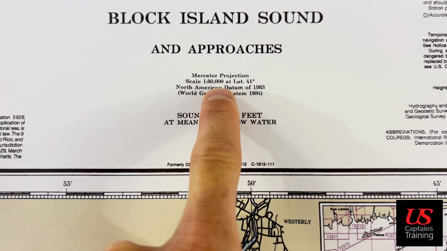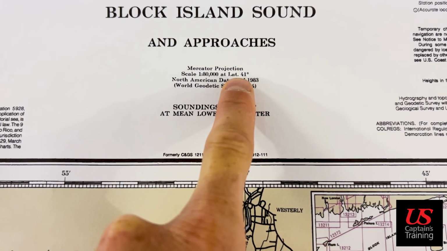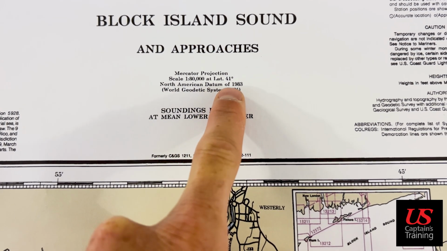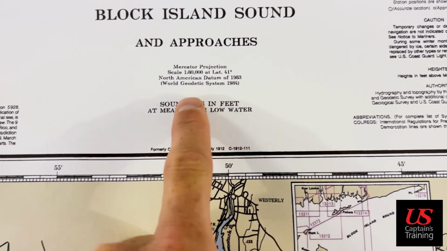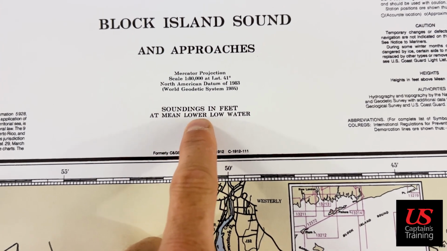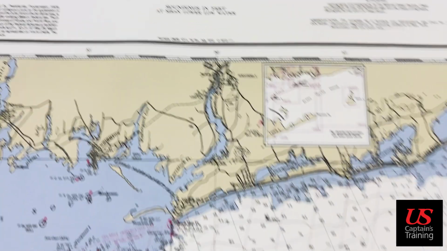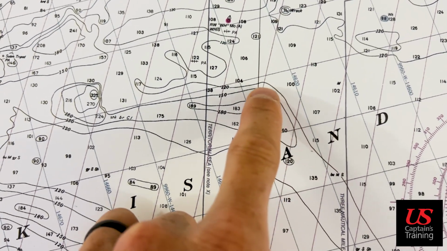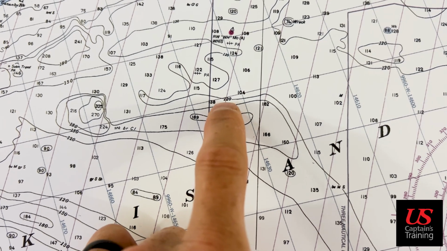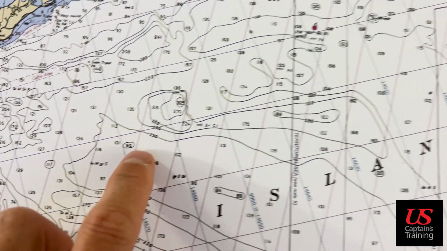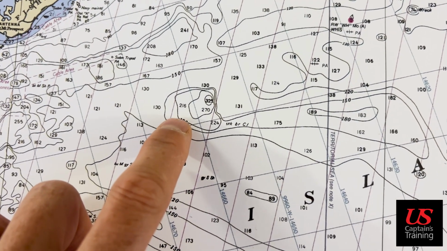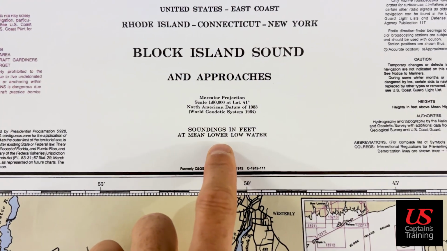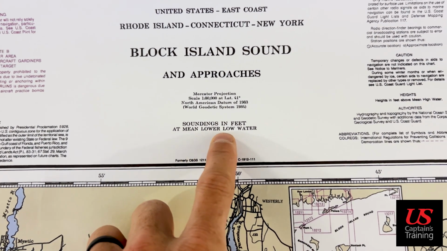Mercator Projection, scale 1 to 80,000, and it gives the latitude for that scale, latitude 41. North American Datum of 1983, World Geodetic System 1984. Soundings in feet at mean lower low water. So all these soundings on the chart, see that? And these contour lines, they go up 30 or down 30. You can see them: 120, 150, 180. These contour lines are all based on the datum, soundings in feet at mean lower low water.